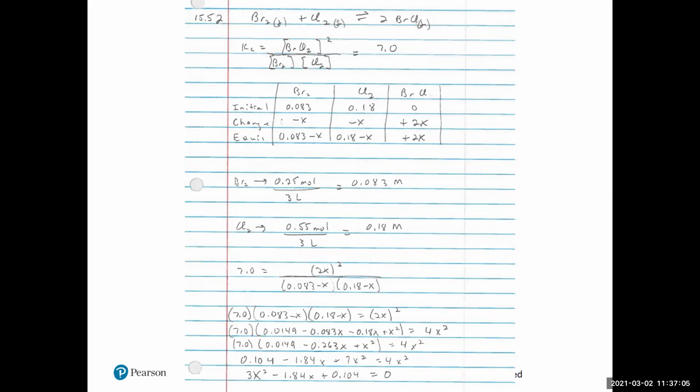What we can do then is we can take those equilibrium values and plug them into our equilibrium expression. So remember, once again, it's products over reactants. So the product is that 2X value, that'll be squared because of that 2 coefficient in our balanced equation, divided by 0.083 minus X times 0.18 minus X. So we've got that all set up. And this is how we got to that point in the example problem. But what I'd like to do now is just walk through the math in a little more detail to make sure everyone is on the same page with that.